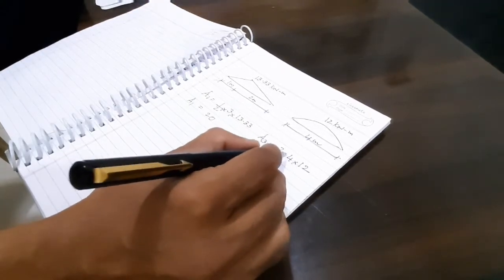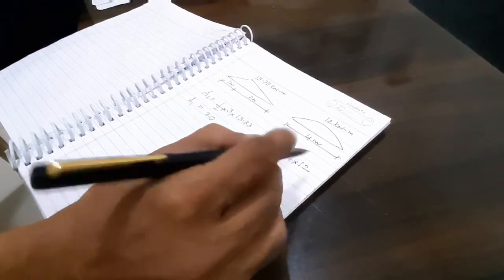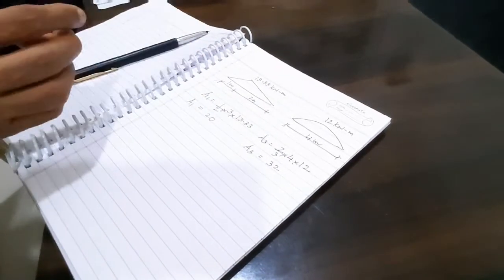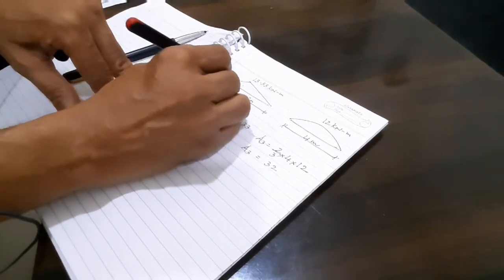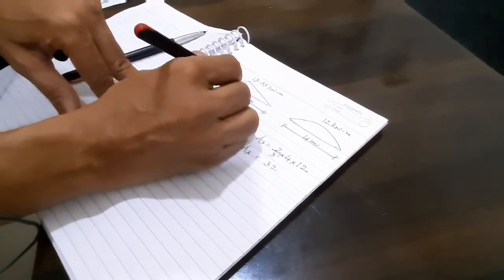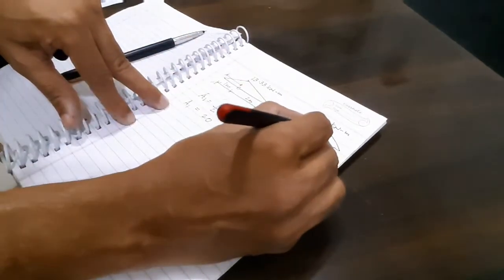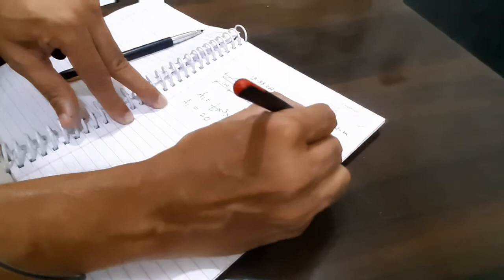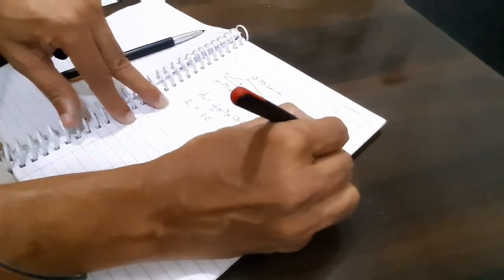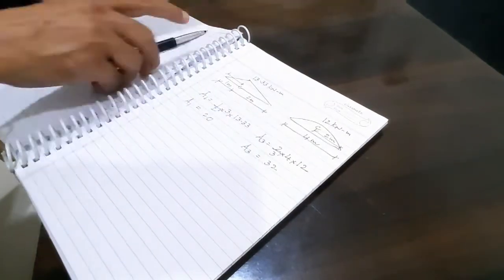4, 4, 16. 16 into 2, that is 32. Now my friends, what is x1 bar and what is x3 bar? I know x1 bar is located at a distance L plus A by 3. This is centroid and this is centroid. I know the centroid of this symmetrical figure C is located at a distance 2 meter. It is symmetrical.